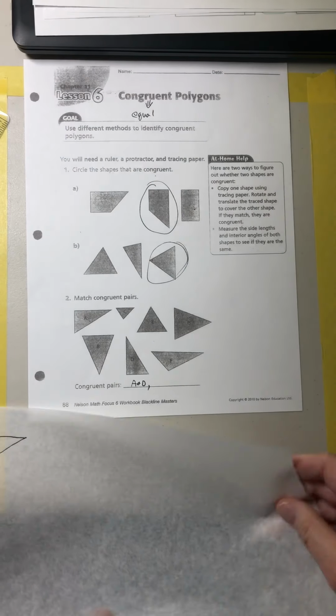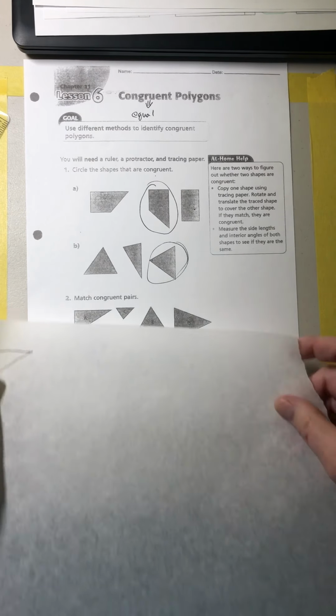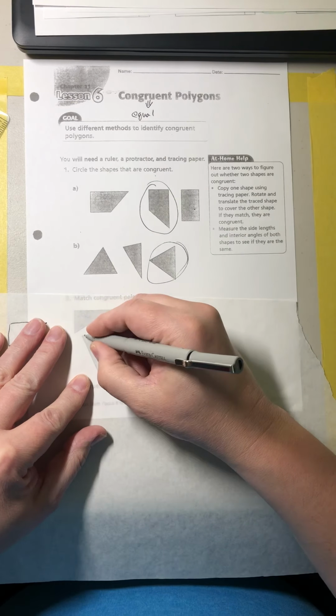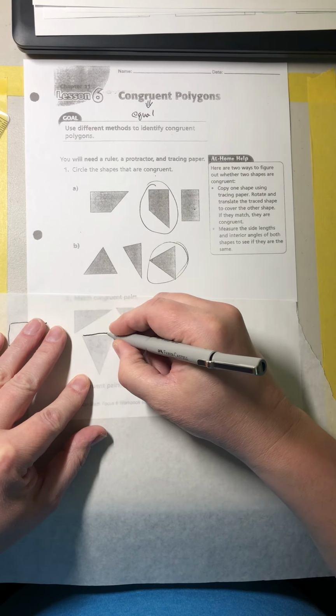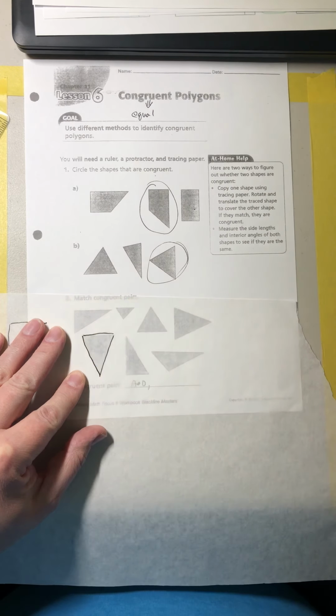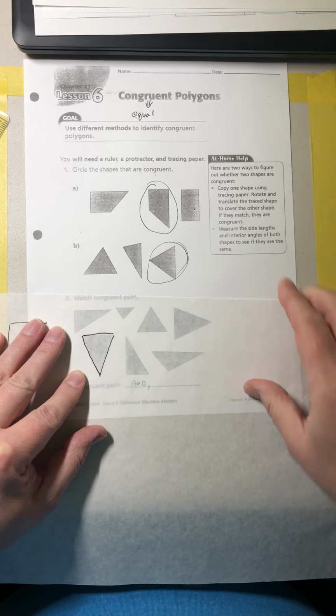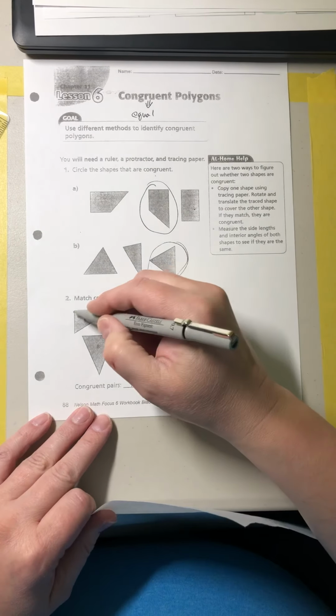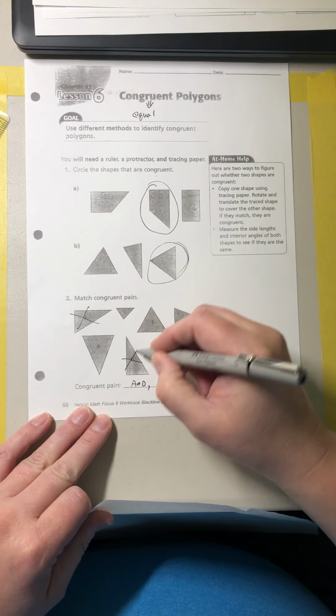So let me trace out this one. Okay, so we're done with these two.